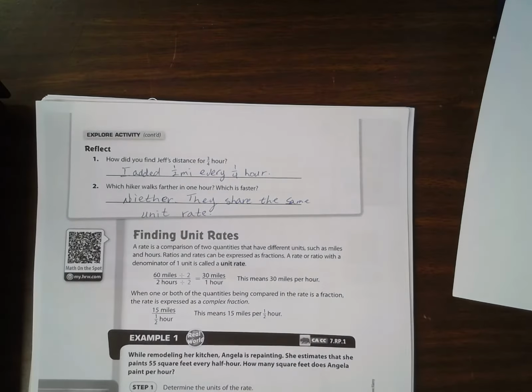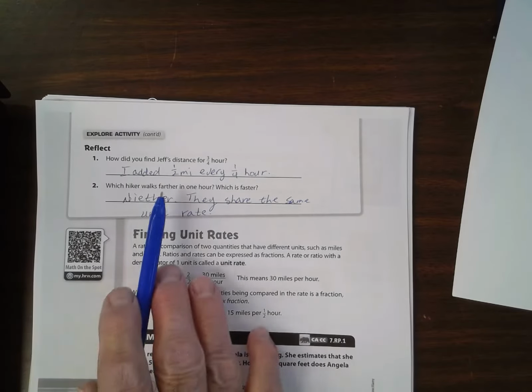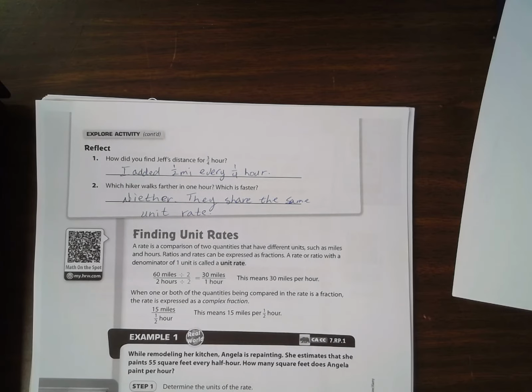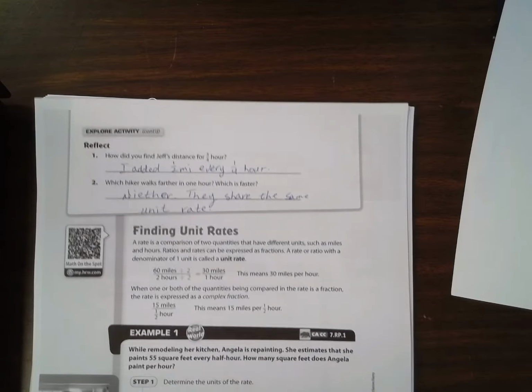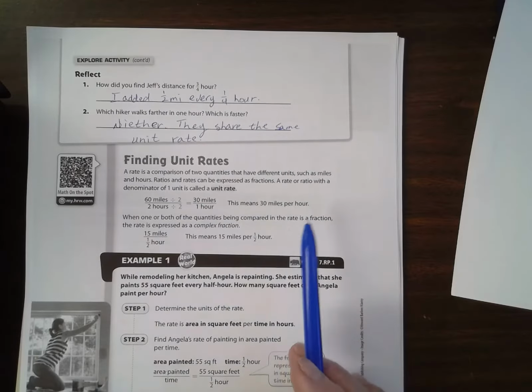So it said there, how did you find Jeff's distance for 3/4 of an hour? Well, I added a half a mile every quarter hour. Which hiker walks farther in 1 hour? Which is faster? Neither. They share the same unit rate. So how do we find unit rates?